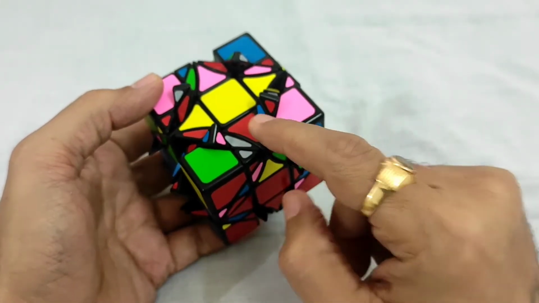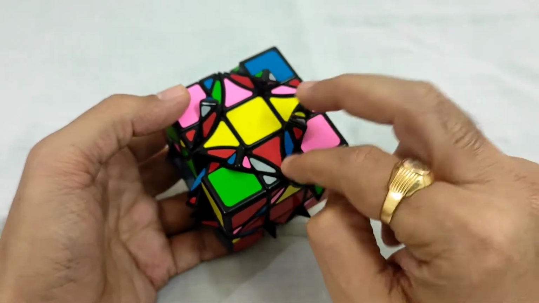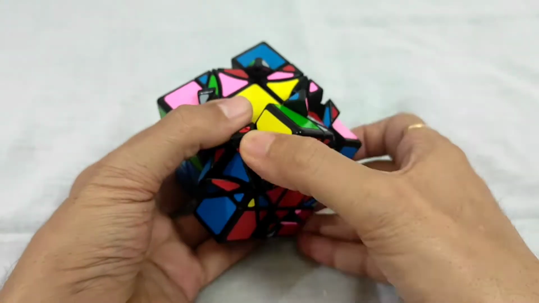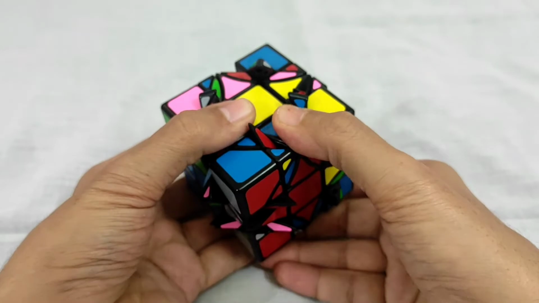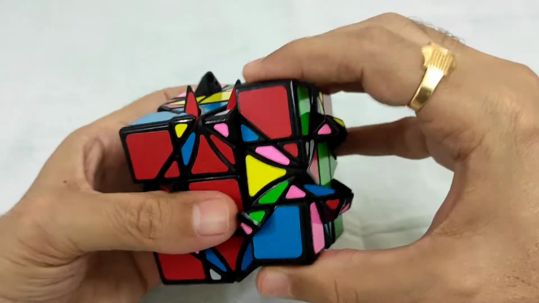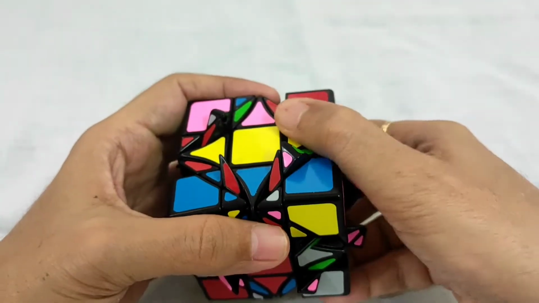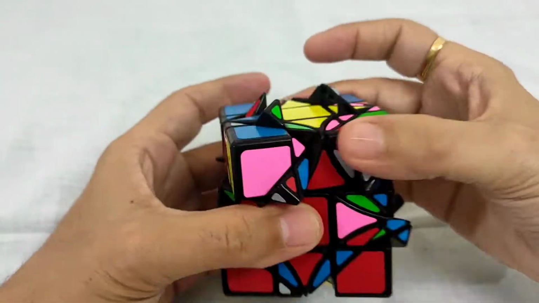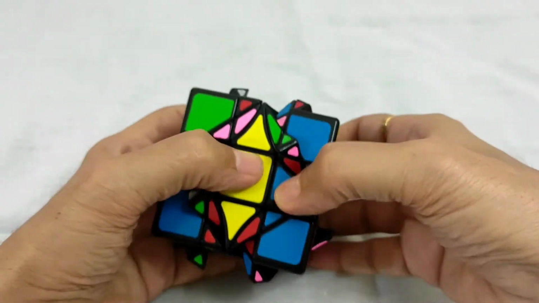That is, this is yellow. First we need to flip these two edge pieces. So this is our horizontal line. So F, R, U, R prime, U prime and F prime.